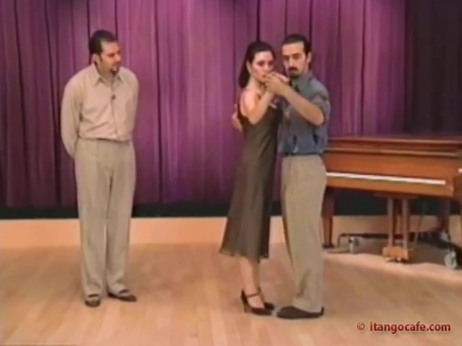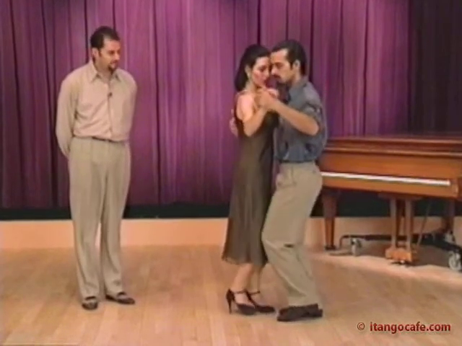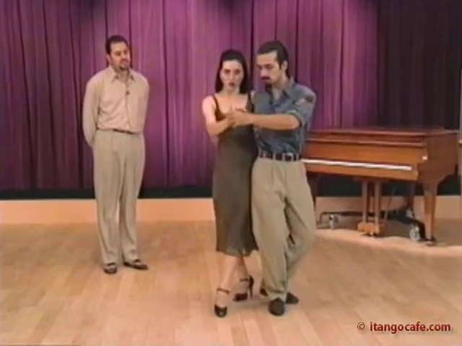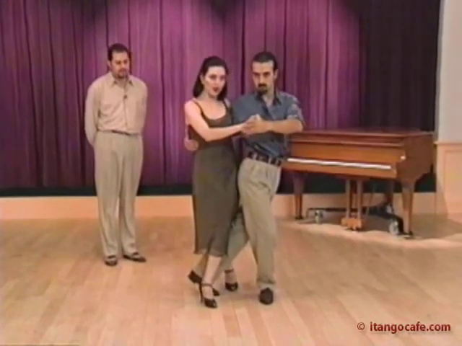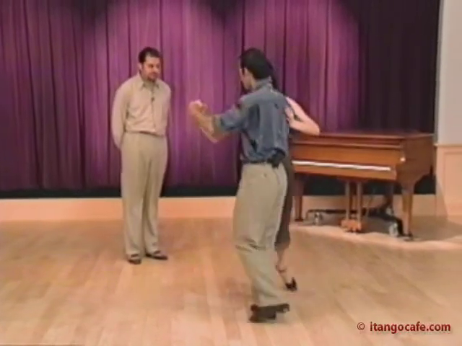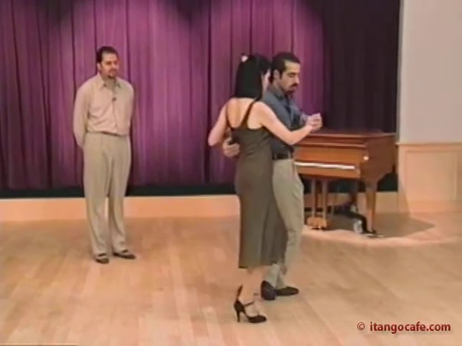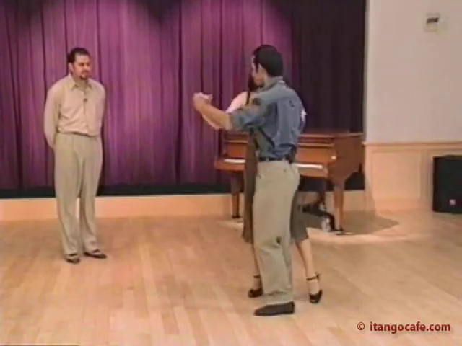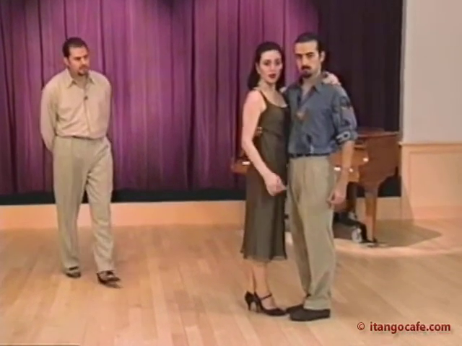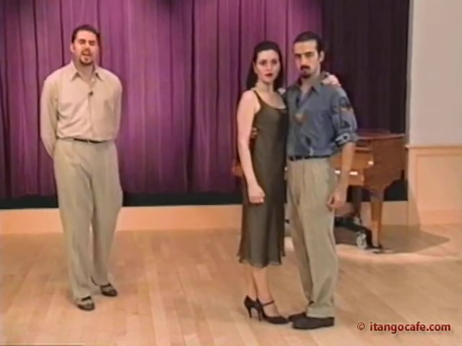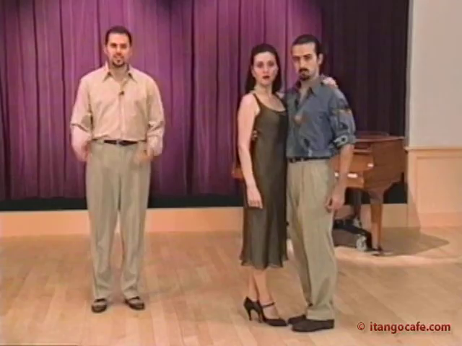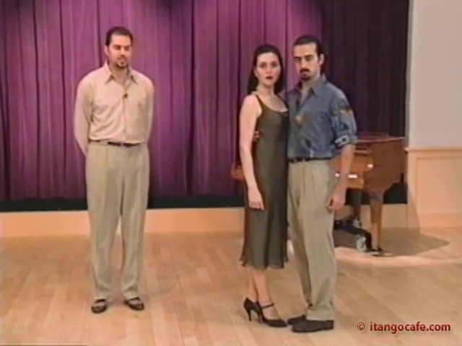Let's talk about the woman's step. He opens us to the side, and we begin our turn with our left foot forward. Side, back, side, front. As always, he's doing sacadas of our feet in a turn, a decoration of our feet in a turn, but it doesn't change our step.